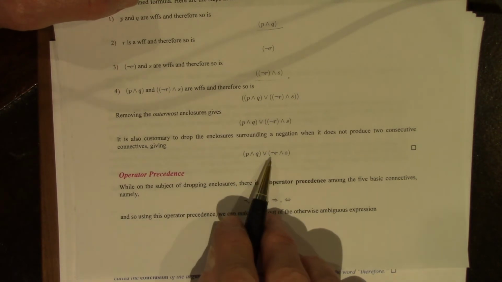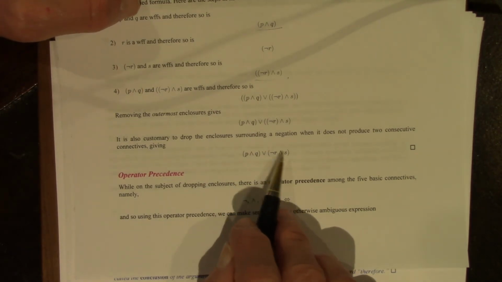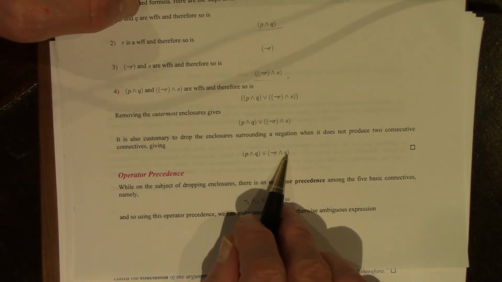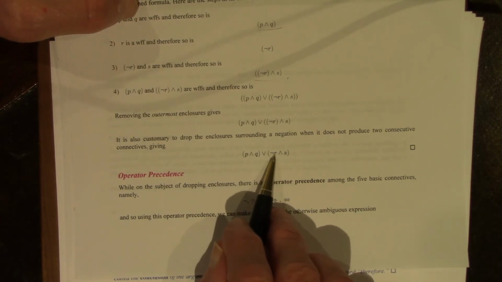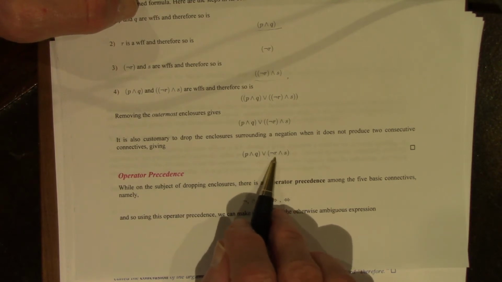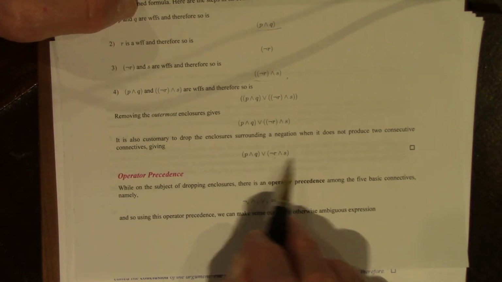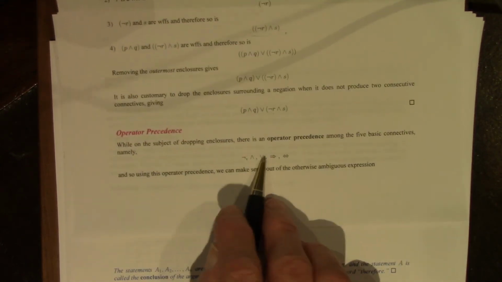So there's no ambiguity here. You would do not R first before you took the conjunction with S. This would never be the negation of R and S. It's the negation of R, and S. Okay, if that made any sense.